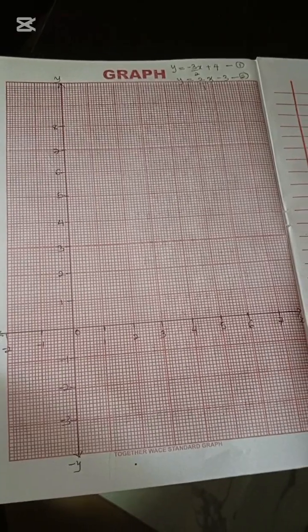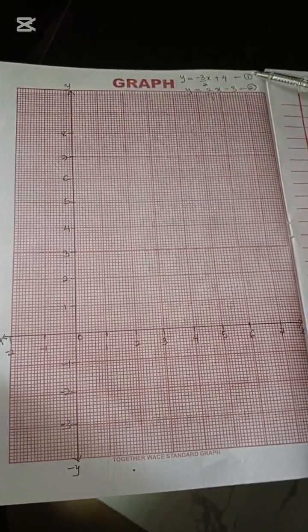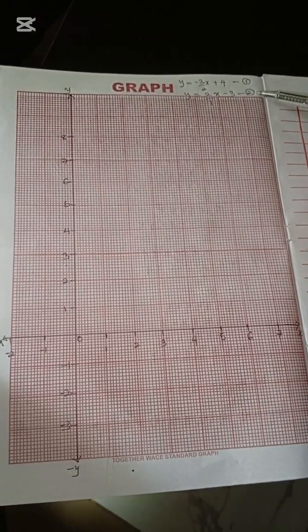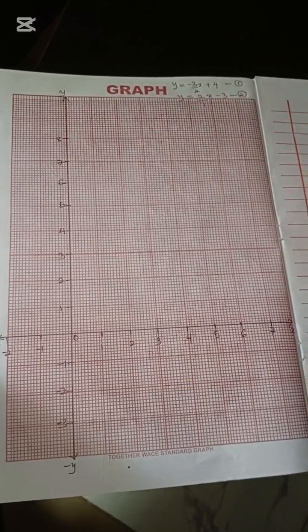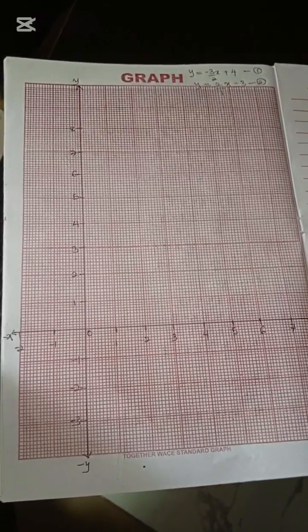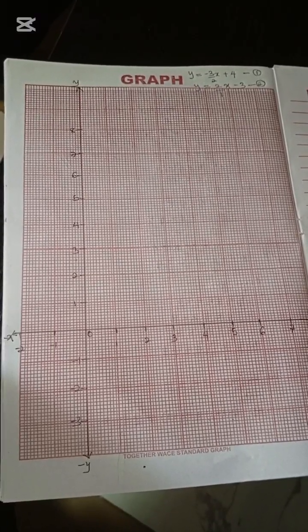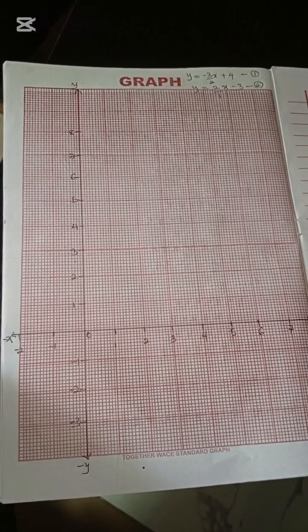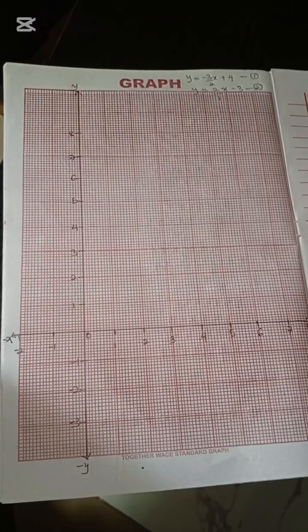Alright, so here is our graph. Remember, this is what we have for equation 1 and this is what we have for equation 2. Whenever you are plotting a linear graph, always remember that it is a straight line. If you're plotting any graph and it's giving you a curve or a circle, just know that you are doing the wrong thing. A linear equation will produce a straight line graph.